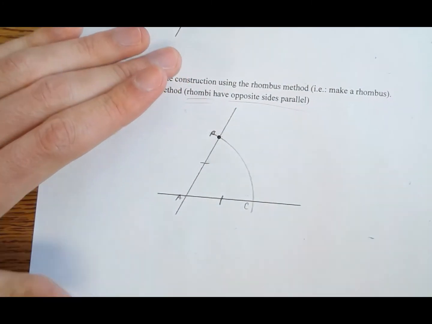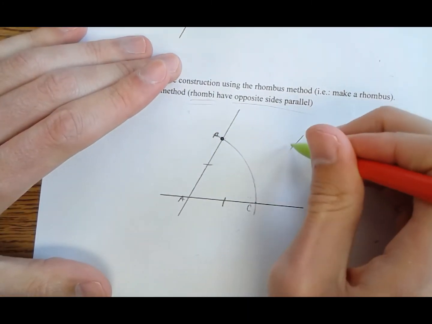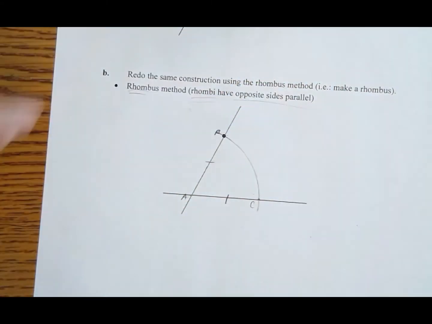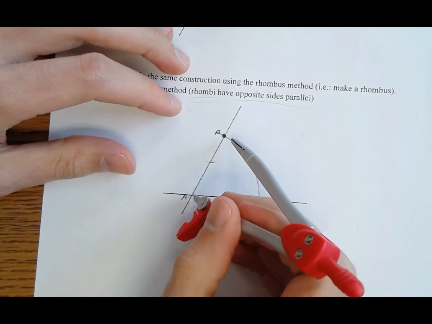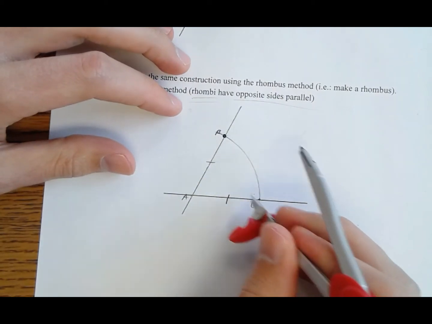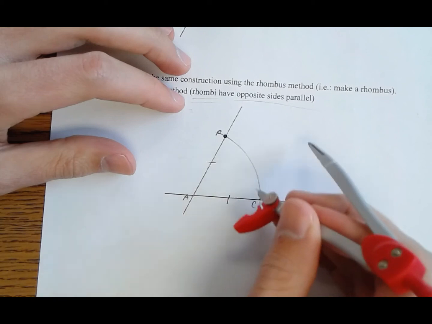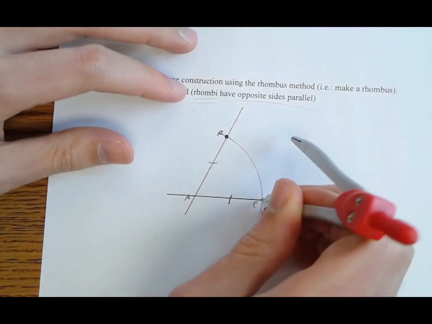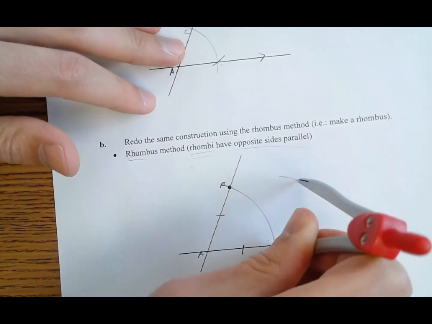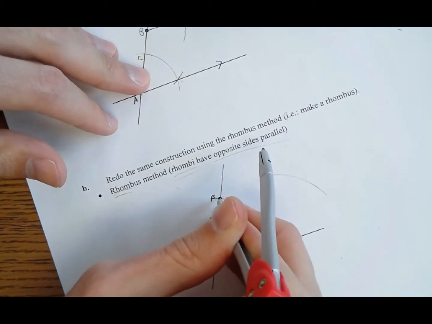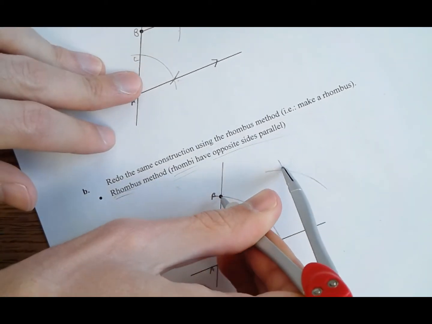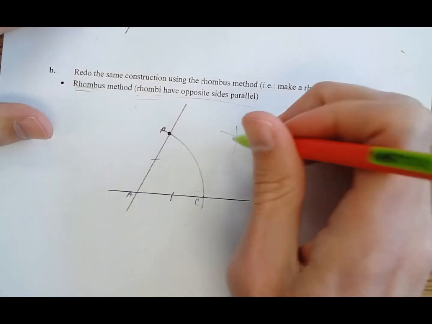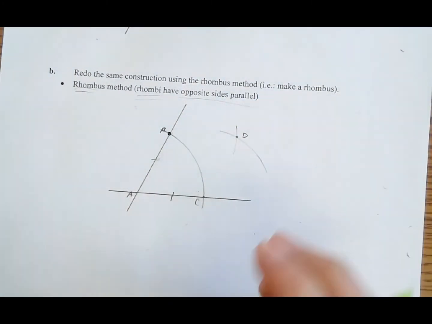Okay, and so I need one more point. For my rhombus, it's going to be up here. To find it, I still have the same length set here. I'm just going to go both to C and to B. I know it's got to be somewhere over here, going up here. So what I'm going to do is just make an arc. Again, you could do full circles if you want, but I'm just going to make these arcs out here like this and do the same thing here. So I made the same arc from both B and C, and it gave me this point, which I'll call D, to complete my rhombus.